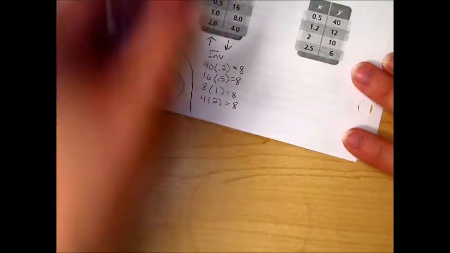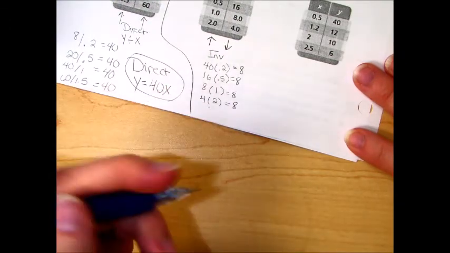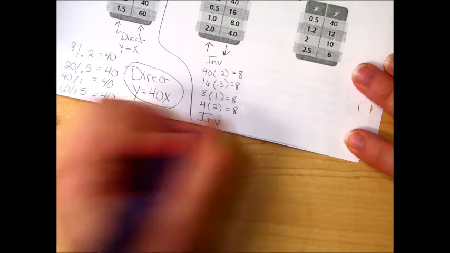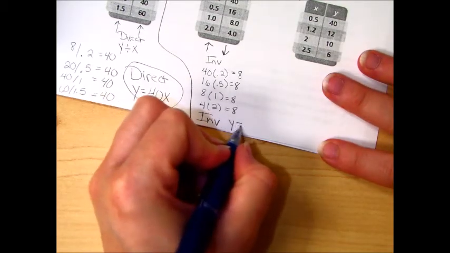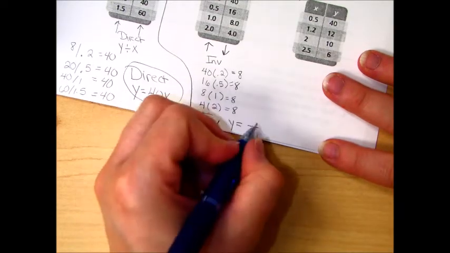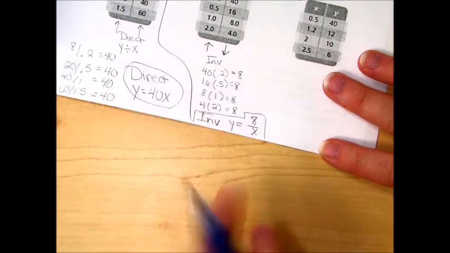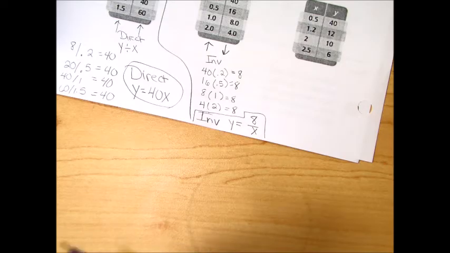I'm trying to stay out of your way here. Let's see. So down here I'll write inverse. Because it's inverse, it's y equals a fraction. 8 goes on top, x goes on bottom. So there's the model and there's the inverse. Part C, we'll check out and see what they've got.